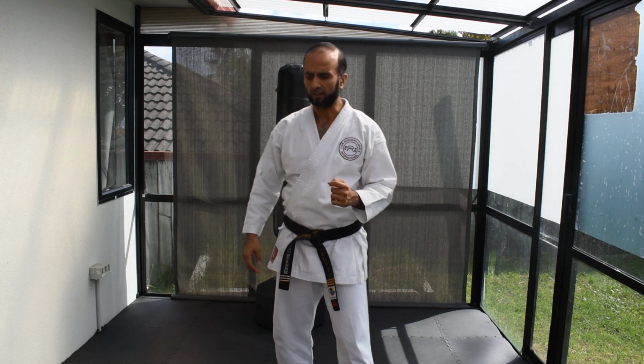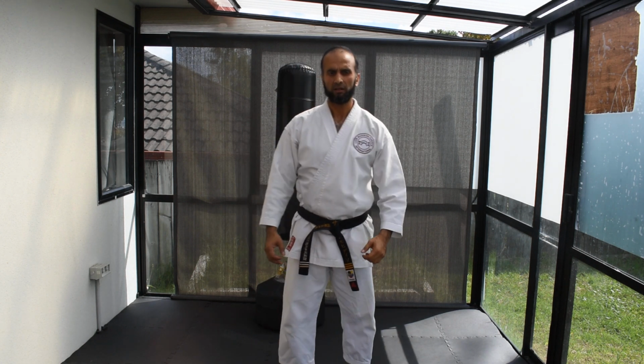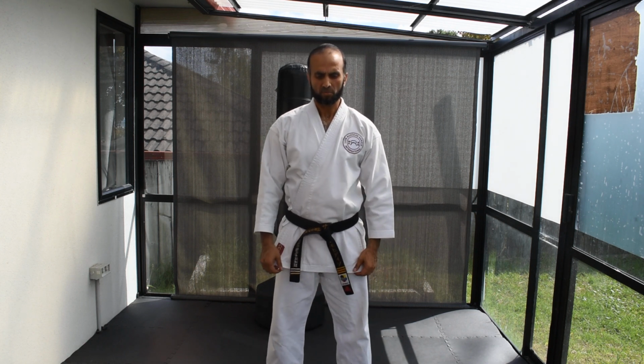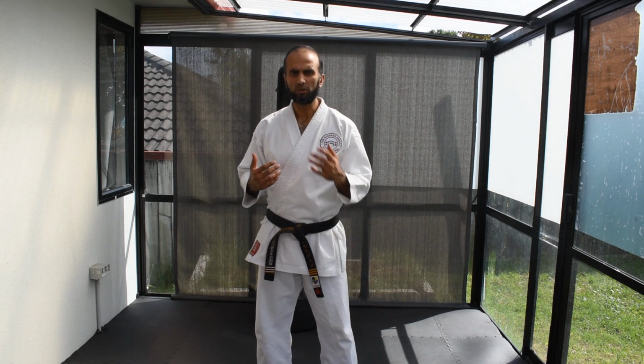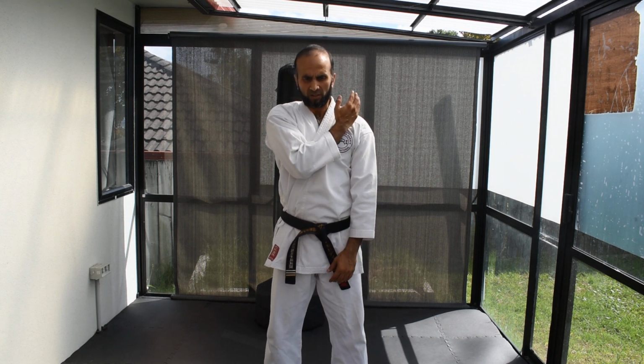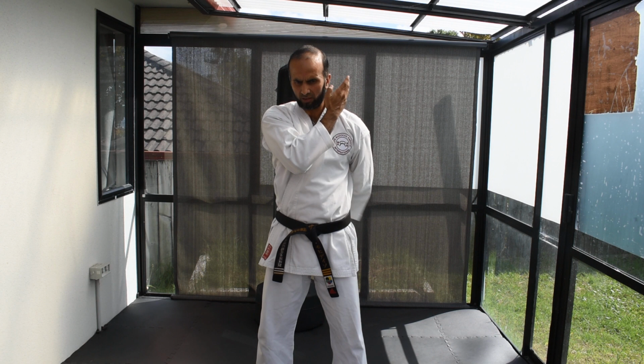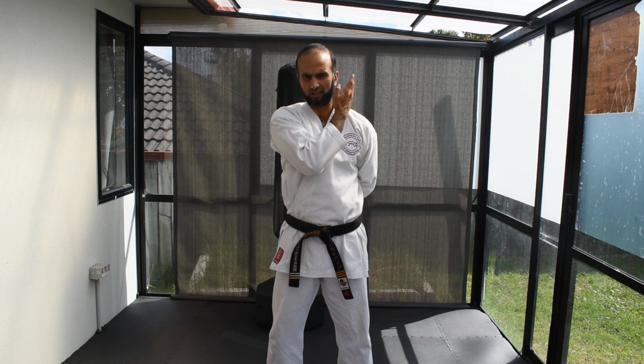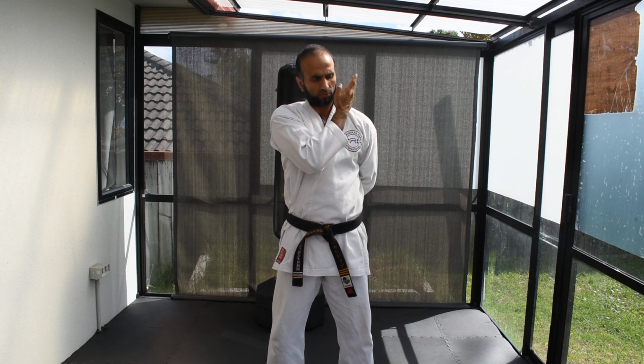A few things to note here. Number 1, in this particular part I am just trying to cover the arm rotation, and how the arm rotation is important. So when you start your block from here, let me just use one hand so that I can explain it better and it's easier for you to understand.